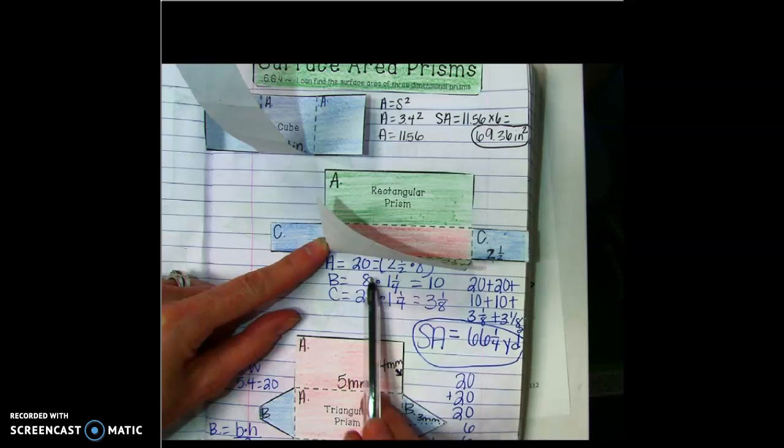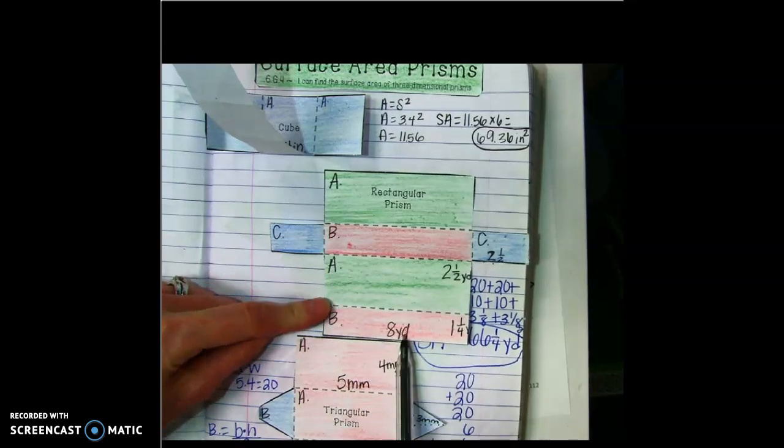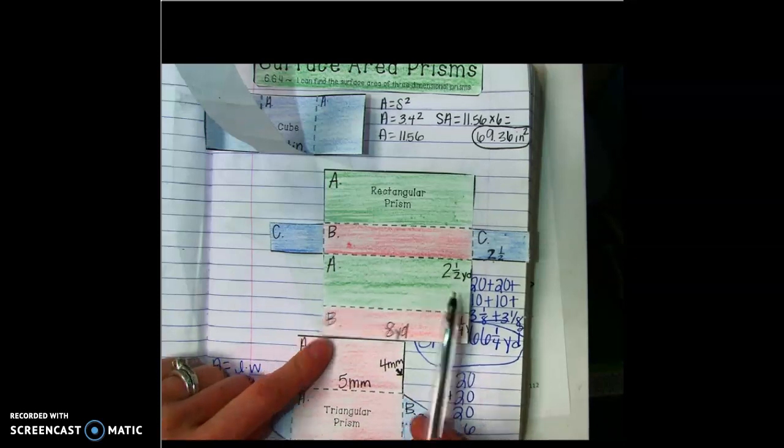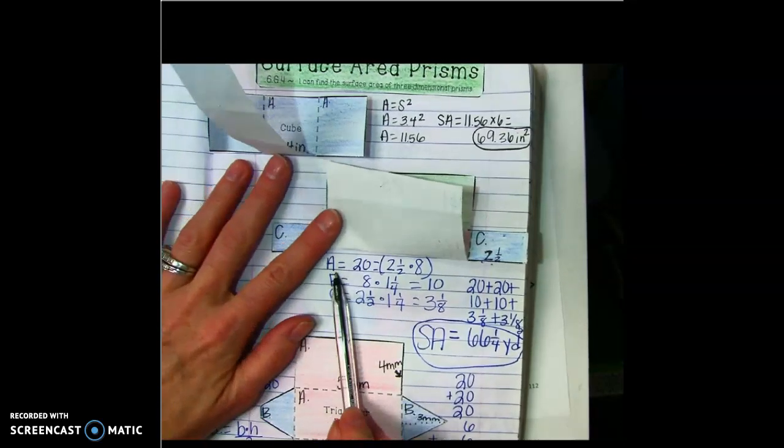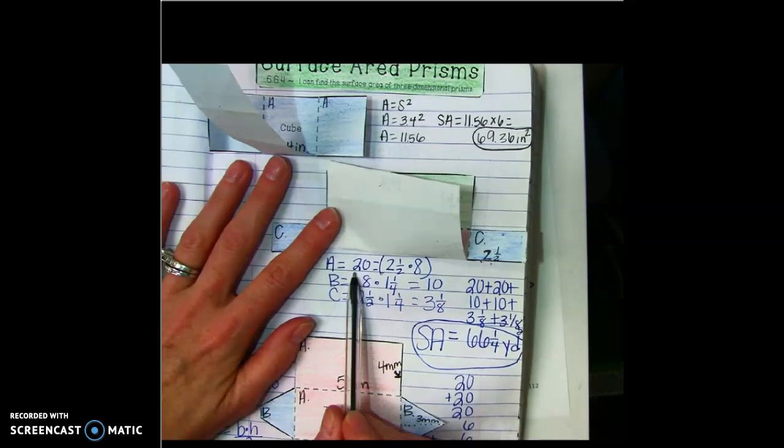Yes, that's right. That gave me 20. So when I multiply 8 right here times 2.5, I get 20. Okay, so my area for A, for 1A, is 20. So I've just got 20 right here.